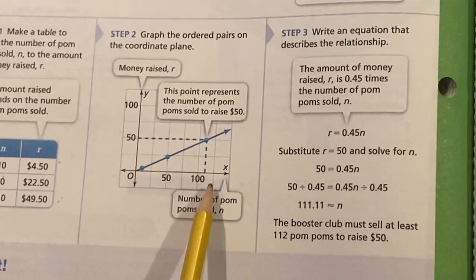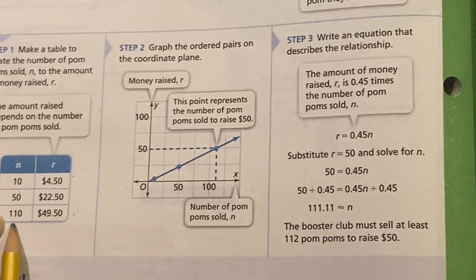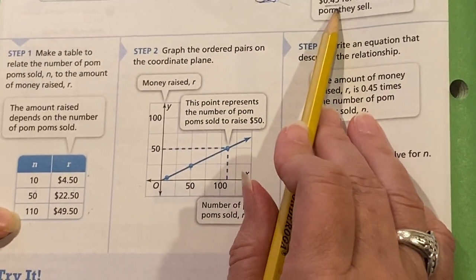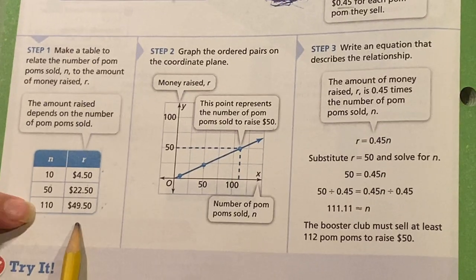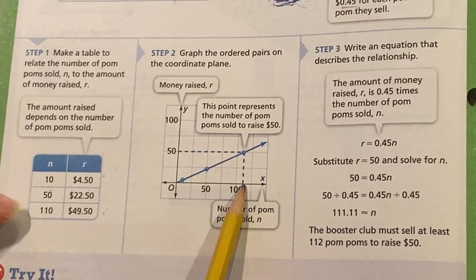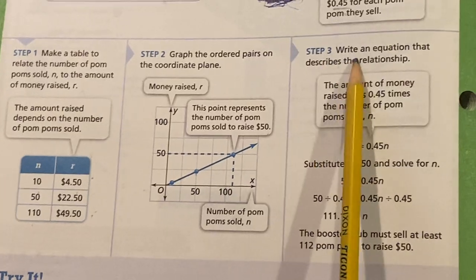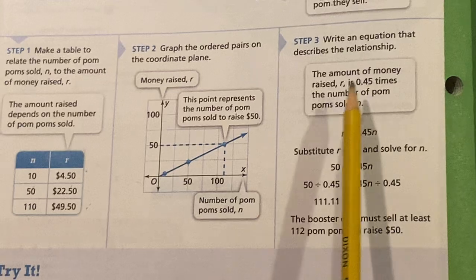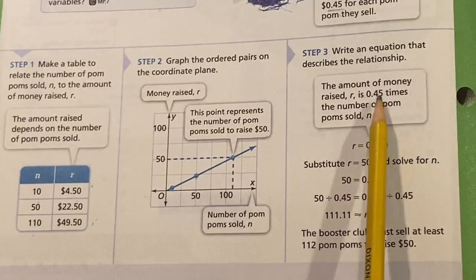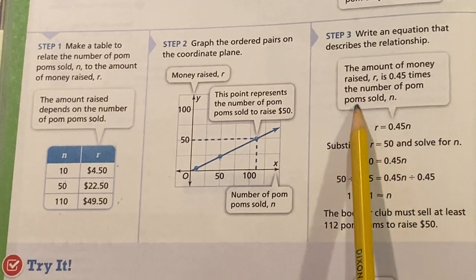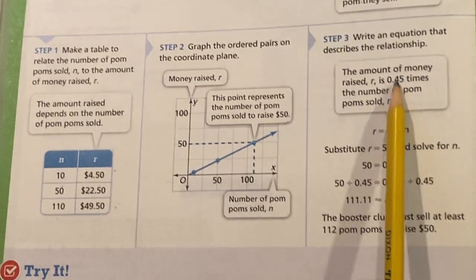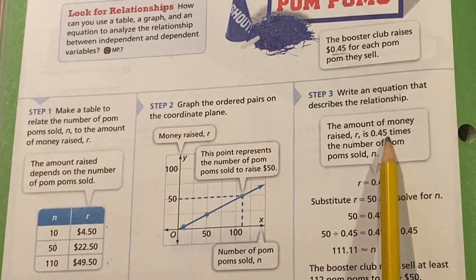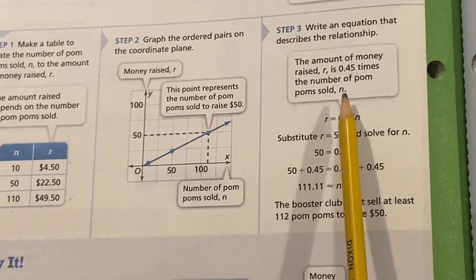Remember when we left off, 110 would raise $49.50. We make 45 cents on each pom-pom. So just a little bit more than 110 will do it. Let's take a look here. Step 3, write an equation that describes the relationship. So the amount of money raised, R, is 45 cents times the number of pom-poms sold, which is N. So that means that R is going to equal 0.45, or 45 hundredths, N.